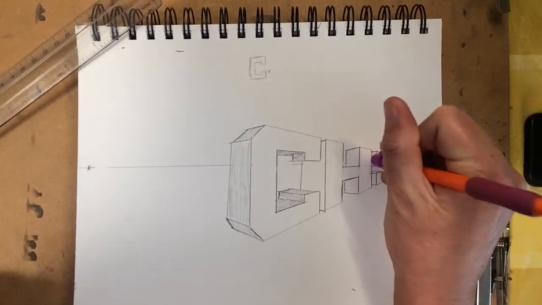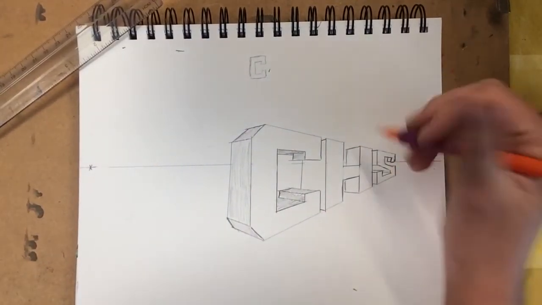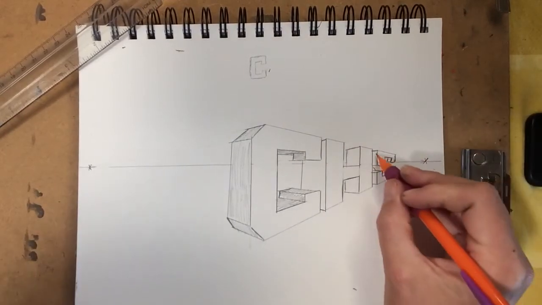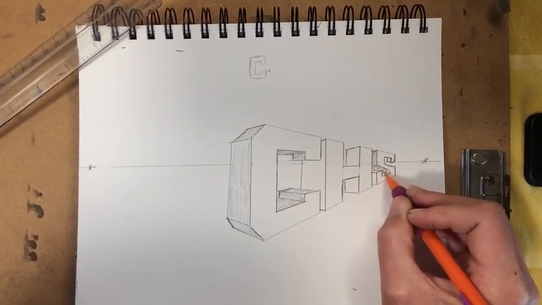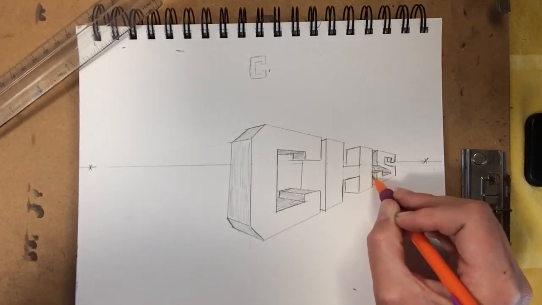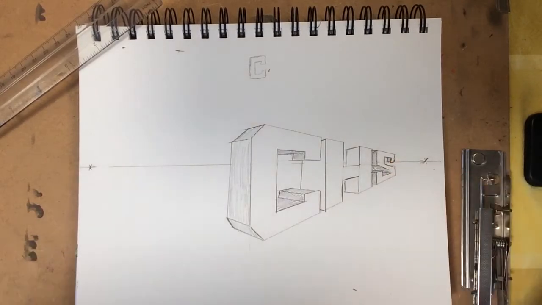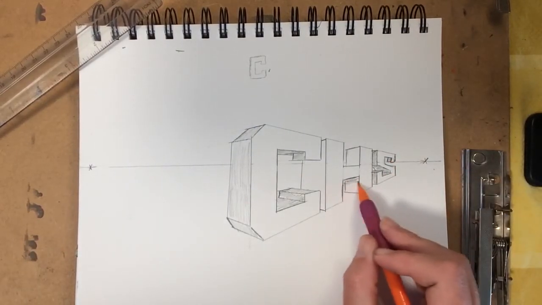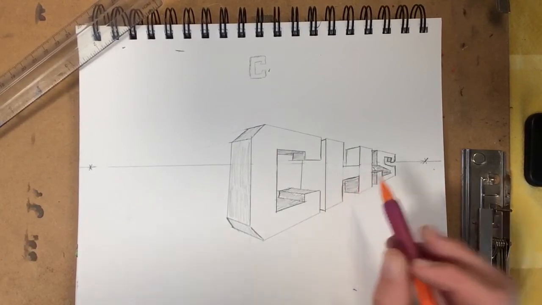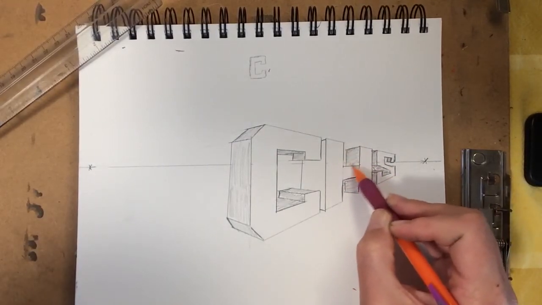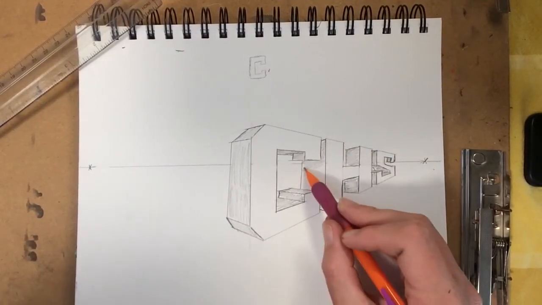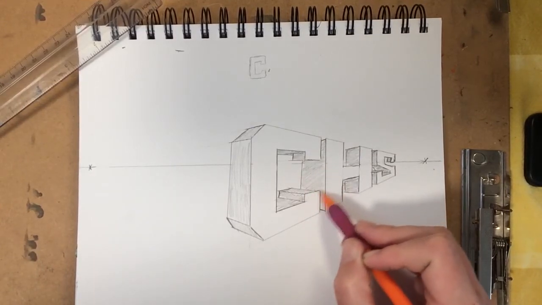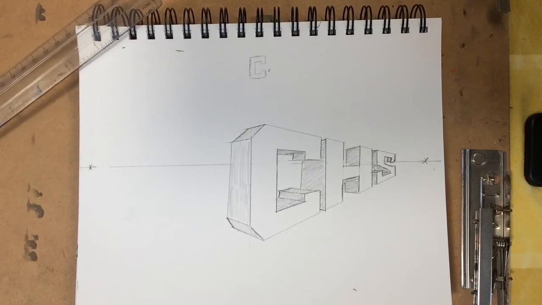And again, I can erase the lines inside of there. And I can shade in this back side just to give it that little bit more of a three-dimensional look. Same thing with my H. So there is my CHS in two-point perspective.